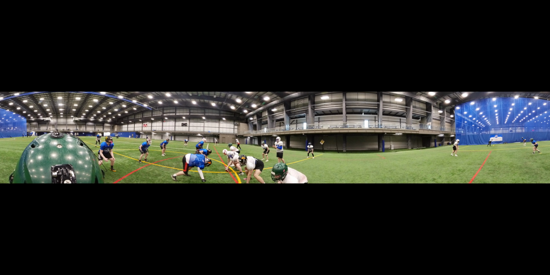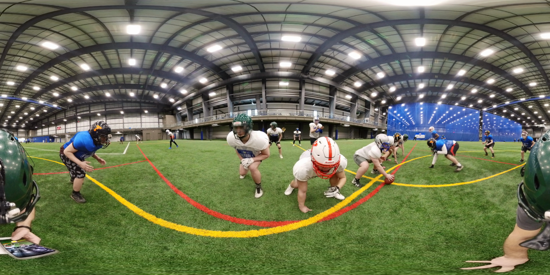Next, we find ourselves in the tackle position, lined up in the strong B gap. Look over both shoulders and you'll see the Sam and the Mac linebackers. One of those two, depending on what the offense does, will be responsible for the strong A gap.